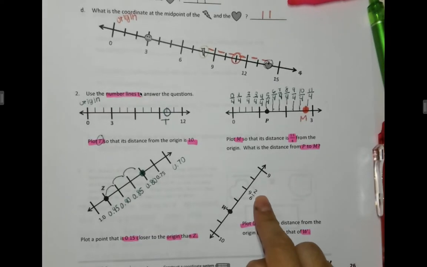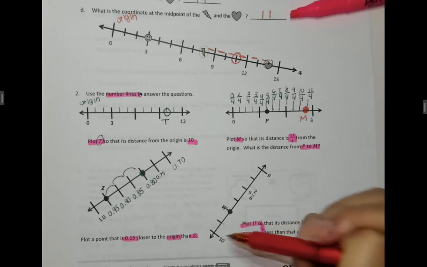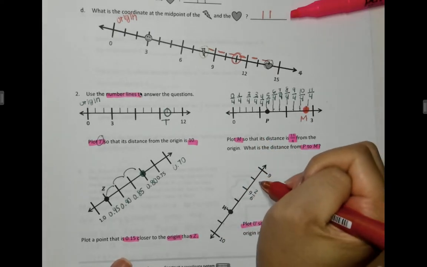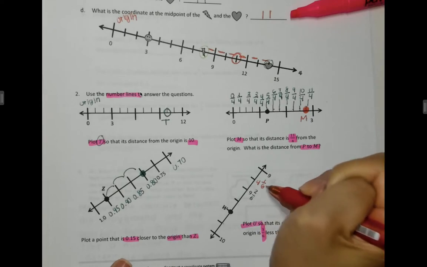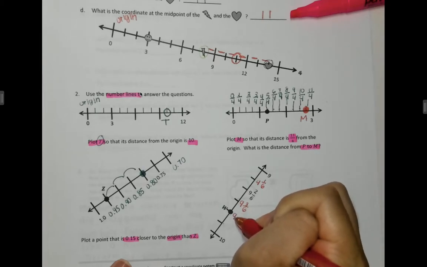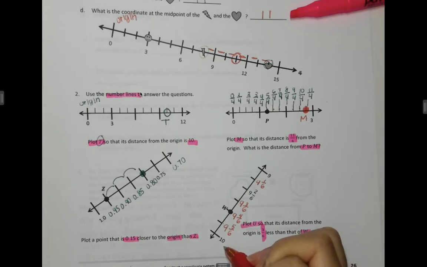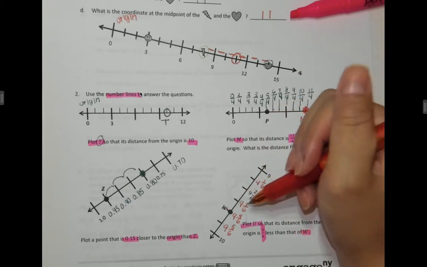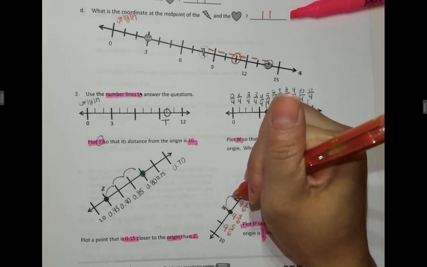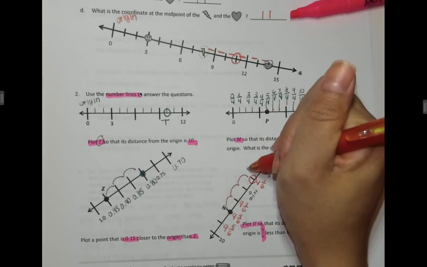It says 9, and this one says 9 and 2/6. So I think they're breaking it up into 6 because I have 1, 2, 3, 4, 5, 6 points. So if this is 9 and 2/6, this one is going to be 9 and 1/6, 9 and 2/6, 9 and 3/6, 9 and 4/6, 9 and 5/6, and this is 9 and 6/6, or you can call it 10. So I'm moving from W and I'm going 3/6 less. So 1/6, 2/6, 3/6. This is my new coordinate for U.